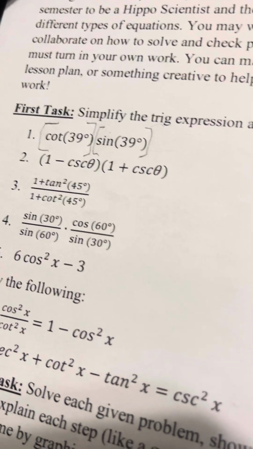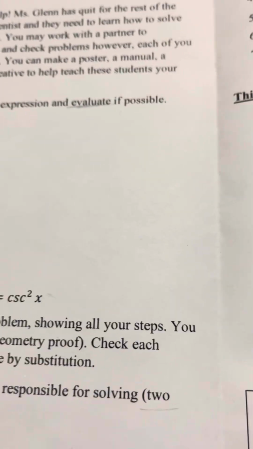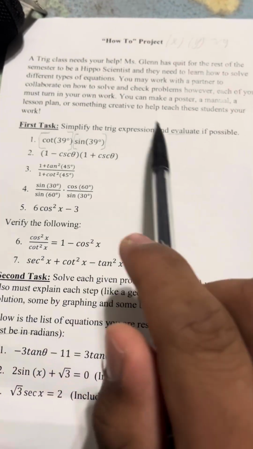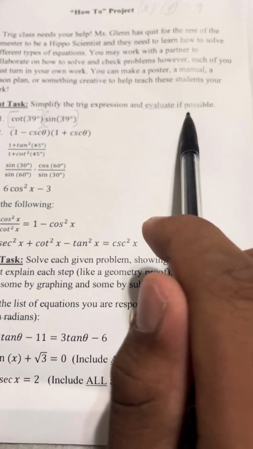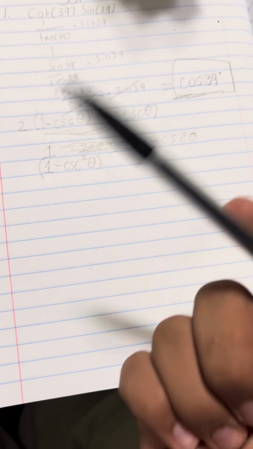Now, remember, this says simplify the trig expression and evaluate if possible. I do not believe we can evaluate this further because we don't know what theta is. And there's no point because we already have the simplified version of this.